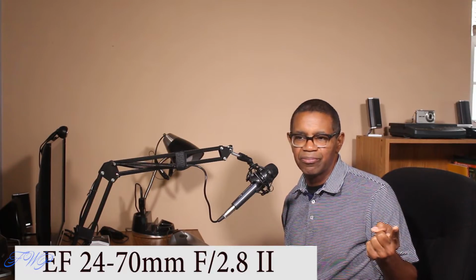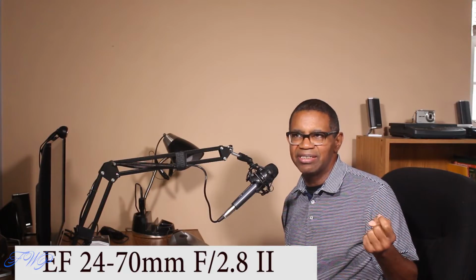Speaking of 24-70s and Canon's $1,700 24-70, lenses generally hold their value, but in a span of 3 years, maybe 4, let's see, but I'm going to say 3. In a span of about 3 years plus, the 24-70, which was selling at roughly $2,400.